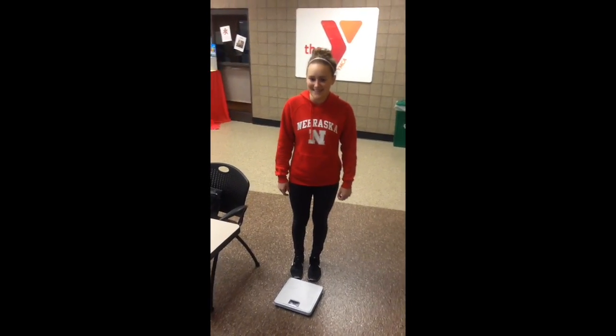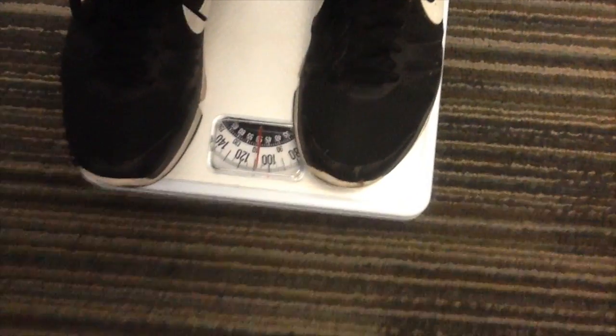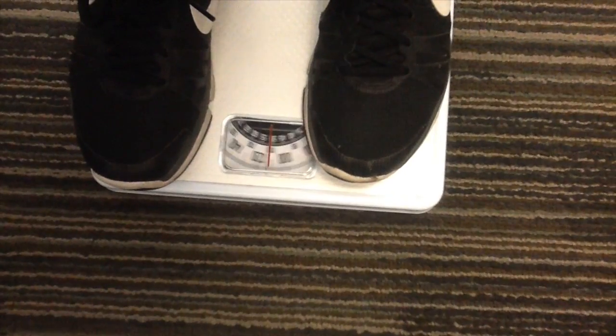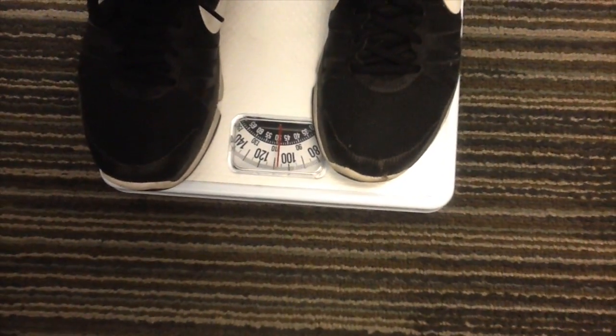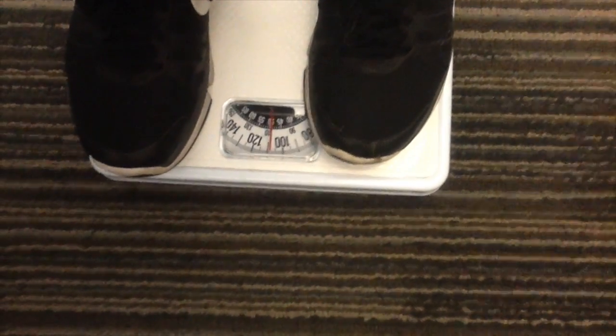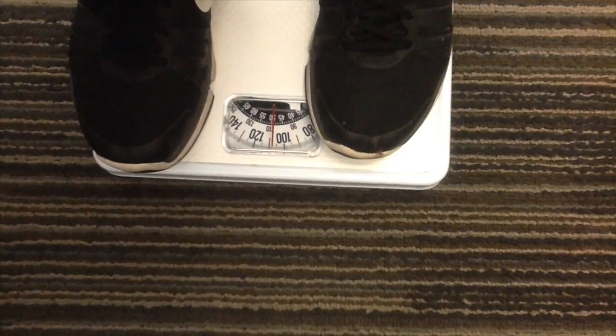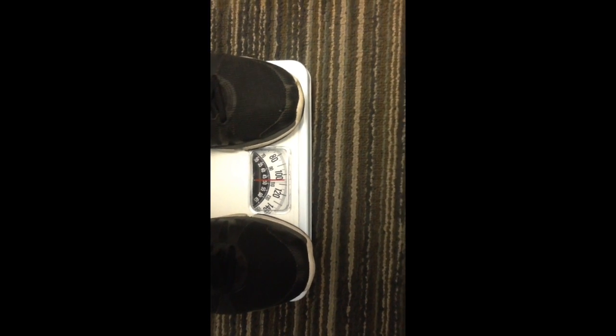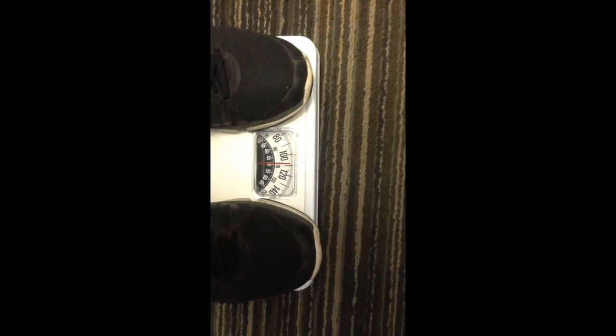This is my normal weight. We are now going up. We are now going down. What? It didn't change. That was... I have a headache.